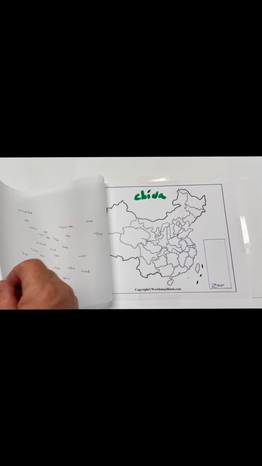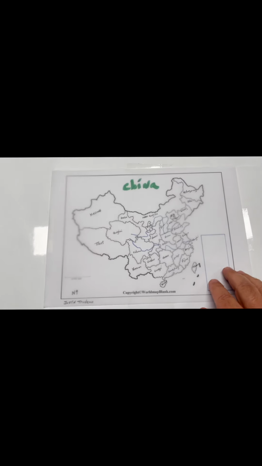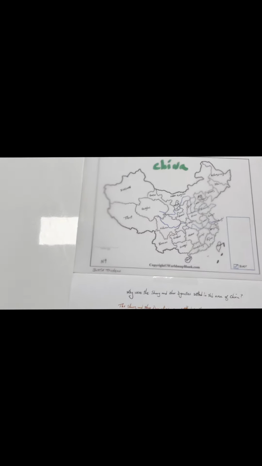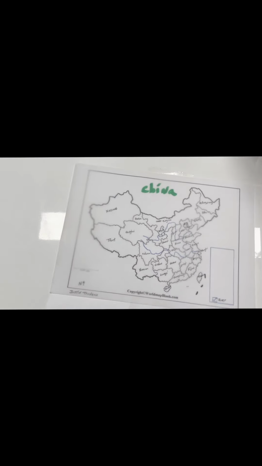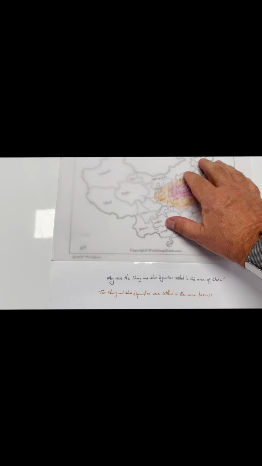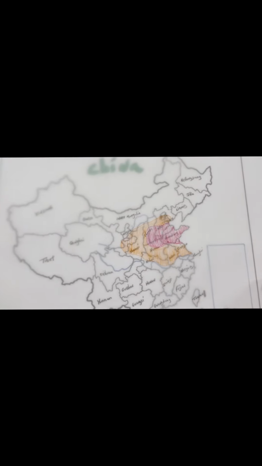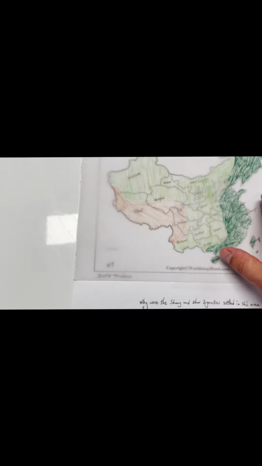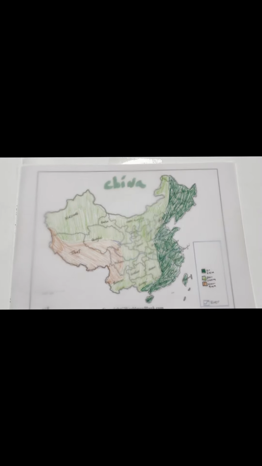When you're all done, you have a beautiful layered map. Let's take a look. So first of all, we have the base map with the rivers. Then we have all the modern provinces. If we want to find out where the Shang and Zhou dynasties were, we can just put that over it. Beautiful. If we want to just look at the provinces with the terrain, we have that.